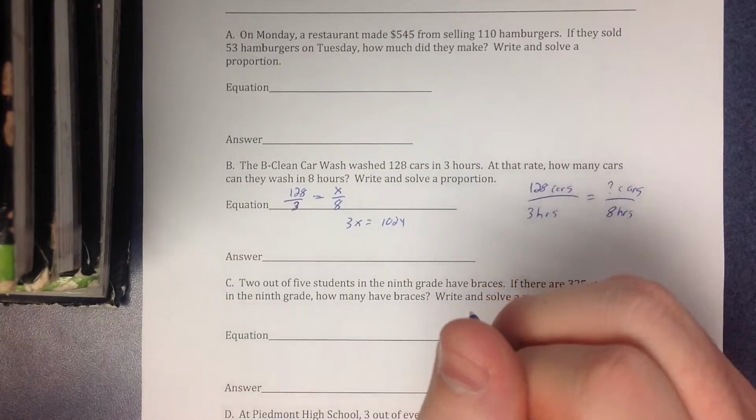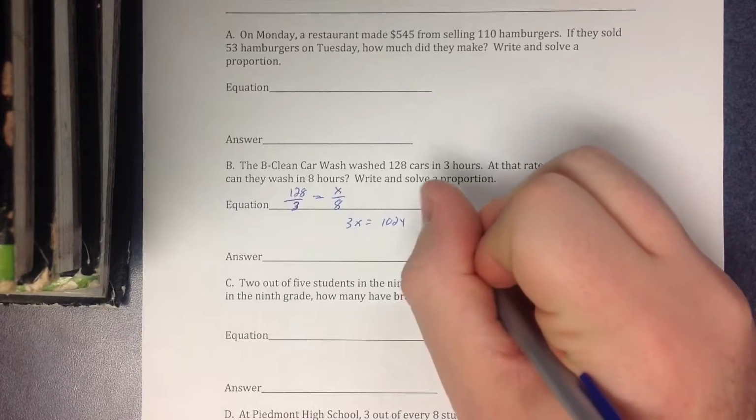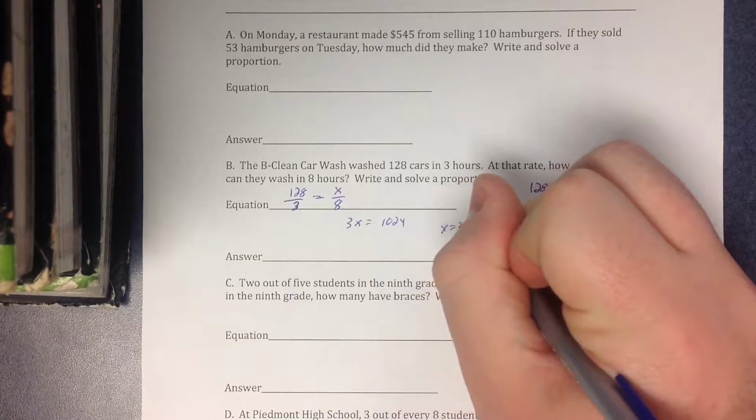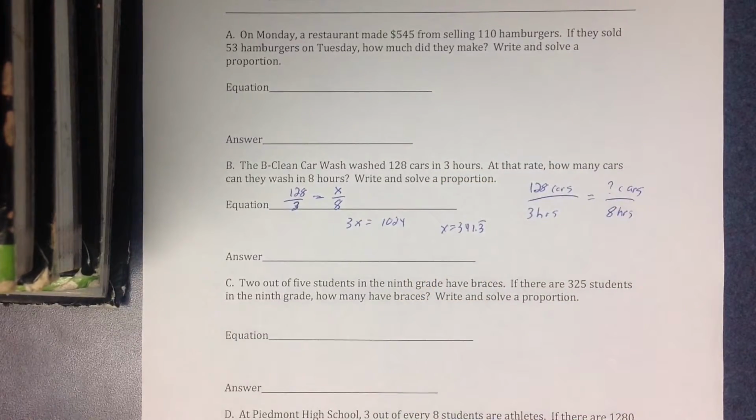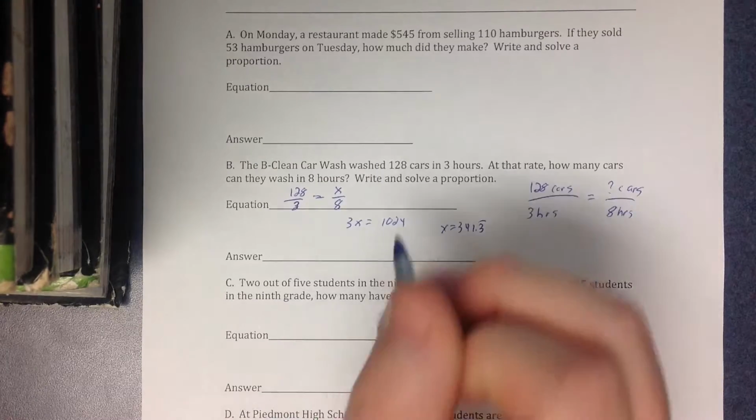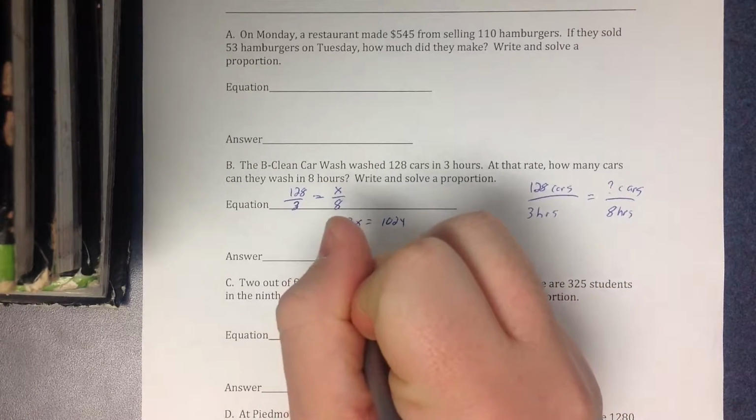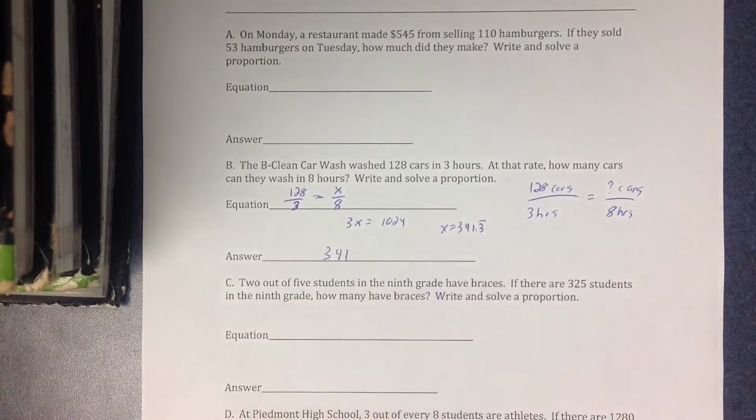And if you divide that by 3, you get x equals 341.3 repeating. So what that means is we're going to need to round down, because if I rounded up to 342, that would take them more than the 8 hours that they have. So they would be able to wash 341 cars in 8 hours.